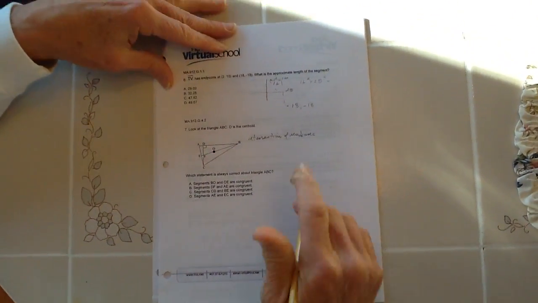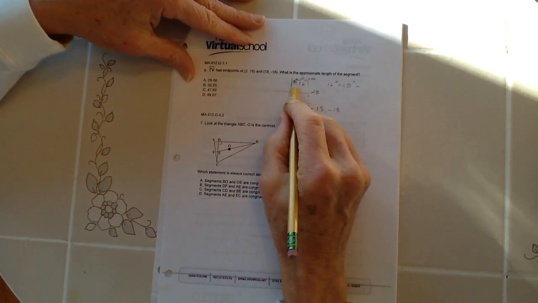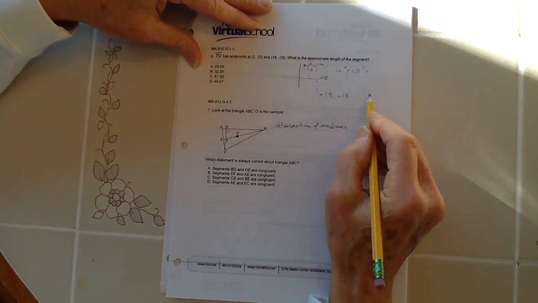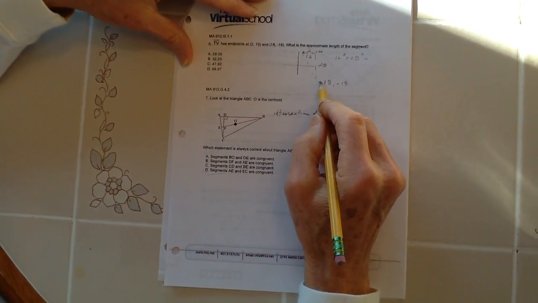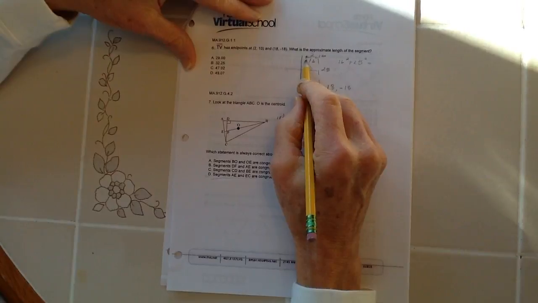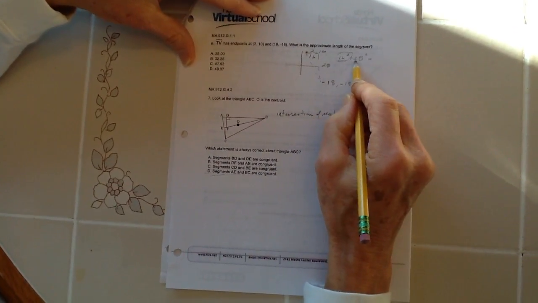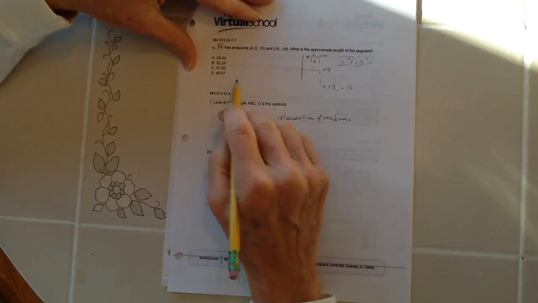Next, we've got the two endpoints, one point is 2, and the other one is 18. We want to find the approximate length. This is easy by doing the Pythagorean theorem. So all we've got to do is 16 squared plus 28 squared, and then we find the square root of that, and we'll find our answer.